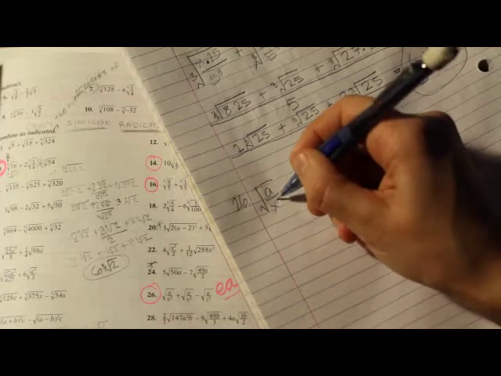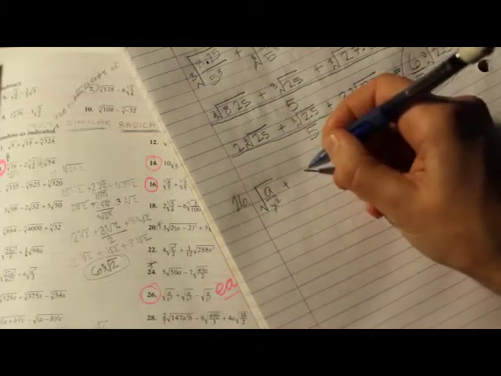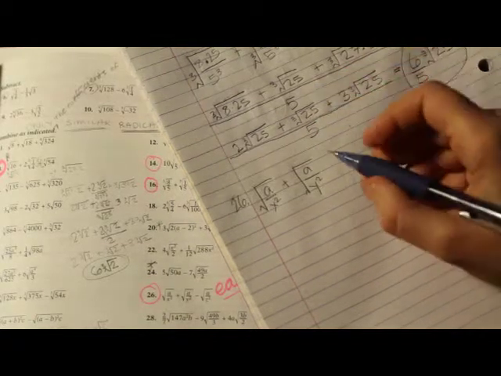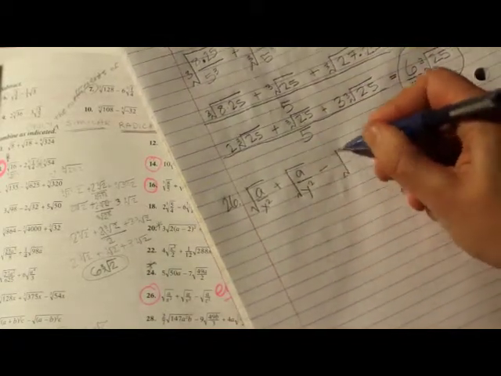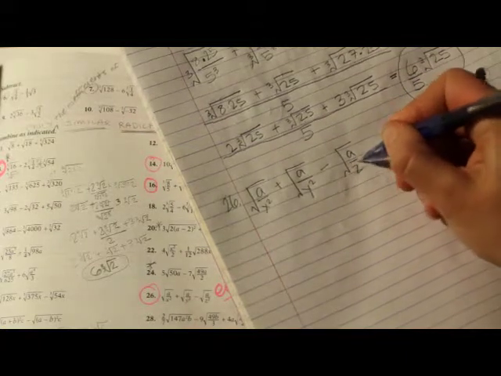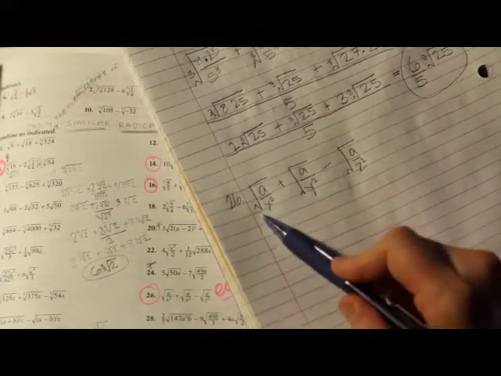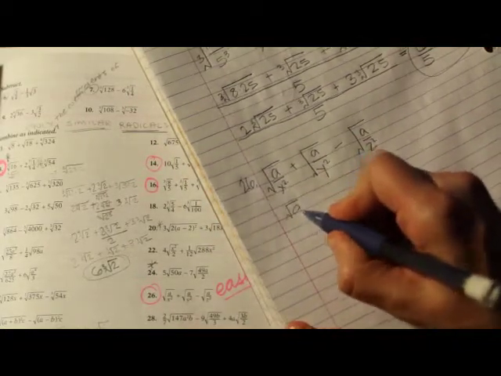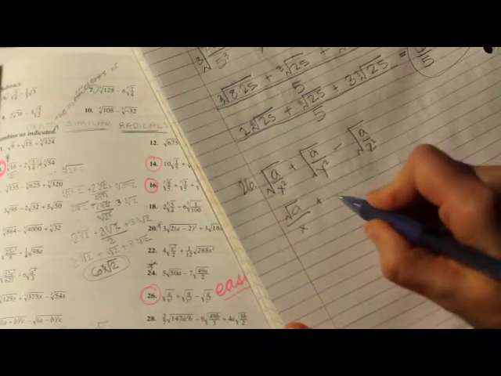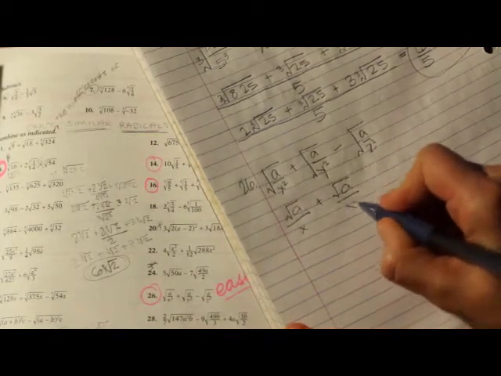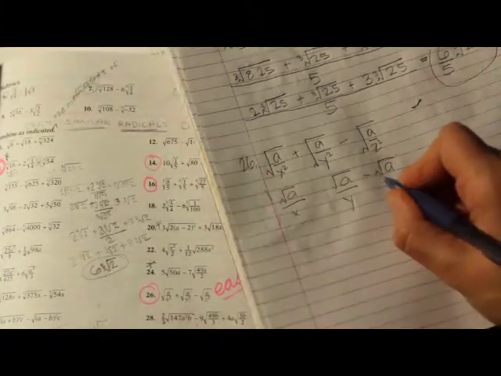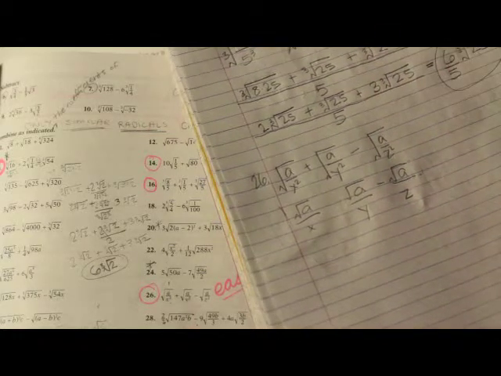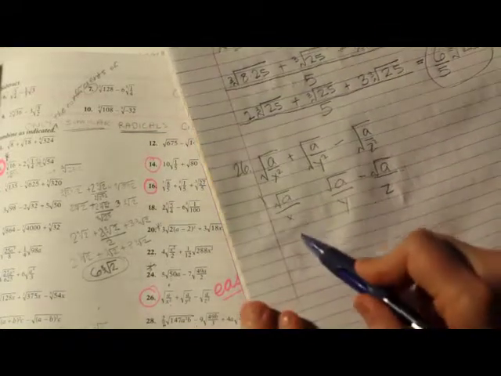A over x squared plus a over y squared, of course these are under square roots, minus square root of a over z squared. Well, they are squared in a square root. They should just come right out. So let's do square root of a over x plus square root of a over y minus square root of a over z.